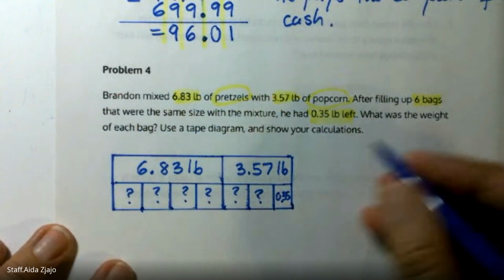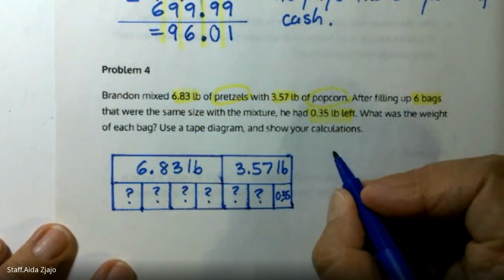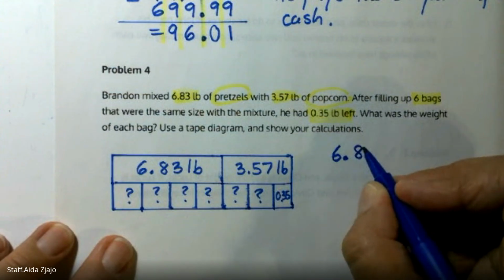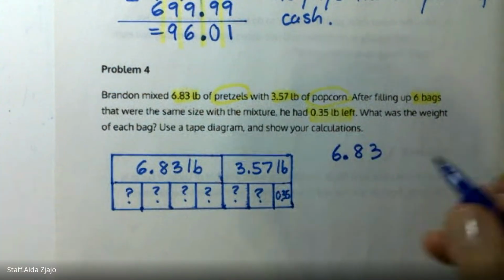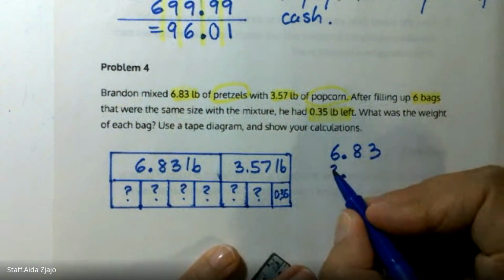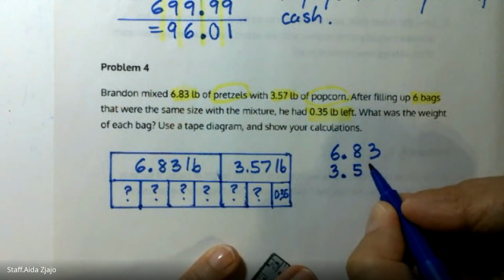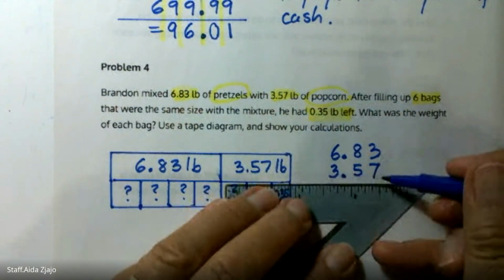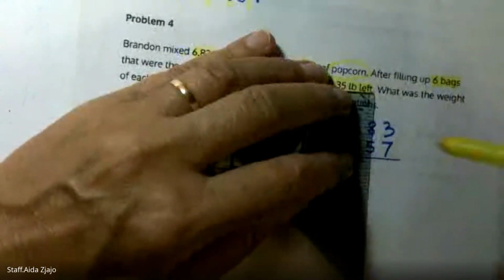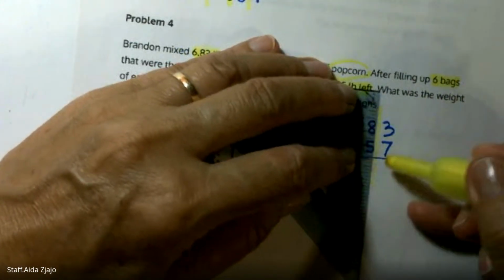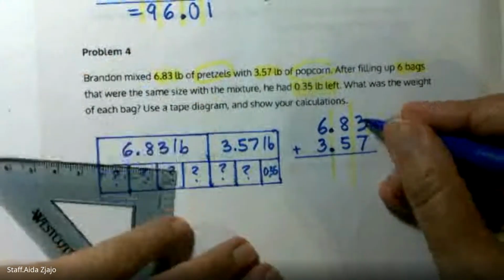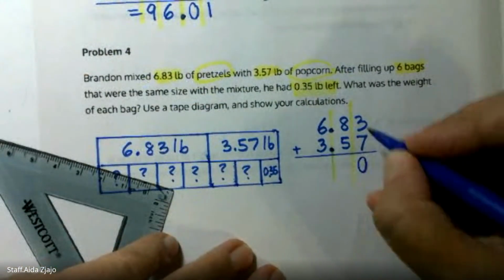Okay, so let's start. Step one is to add to find the total. 6.83 plus, decimal point first, 3.57. Underline, plus sign, and line up. So 3 and 7 is 10.